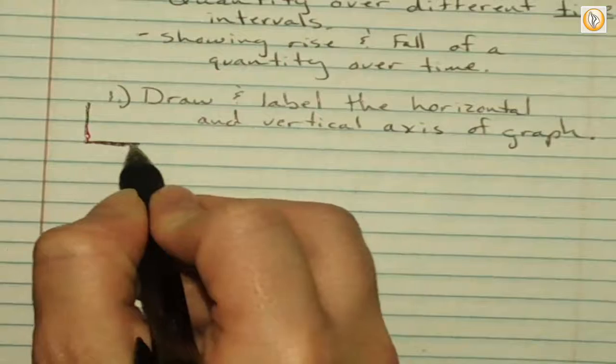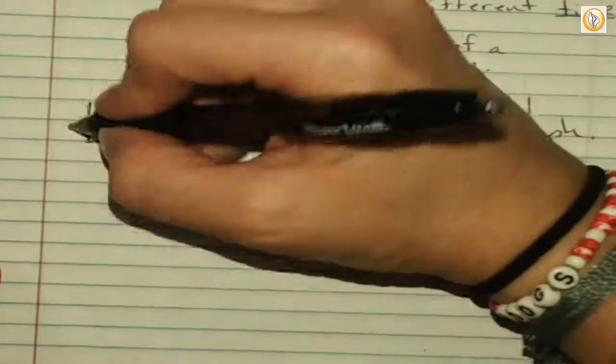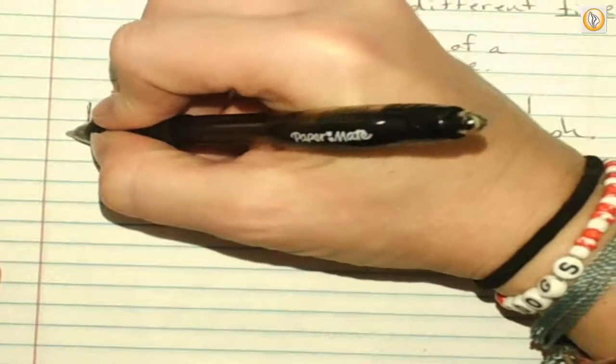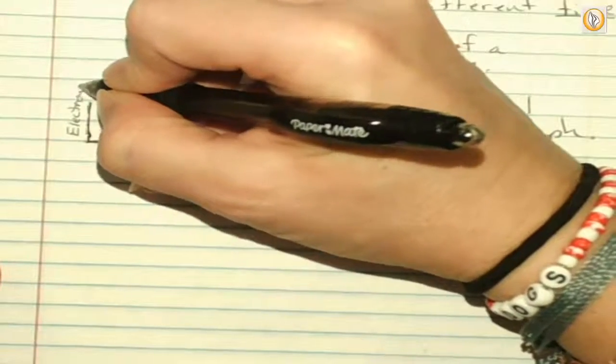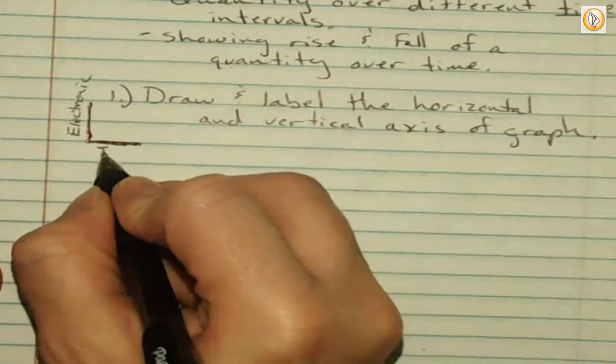For example, if I wanted to do a survey on TV or electronics, I could put electronic usage on this side and time, by hours or minutes, at the bottom.